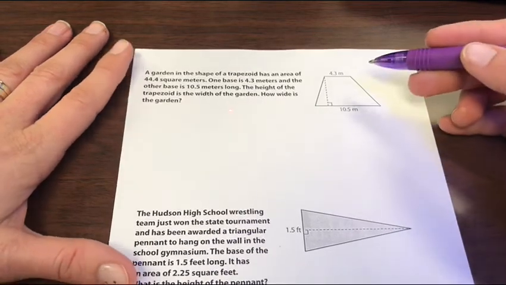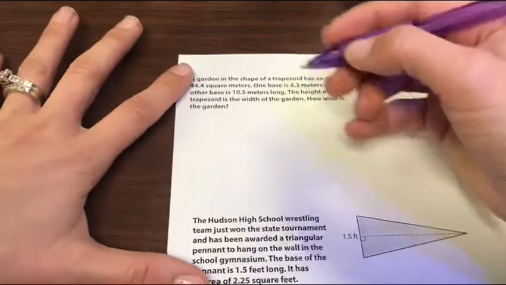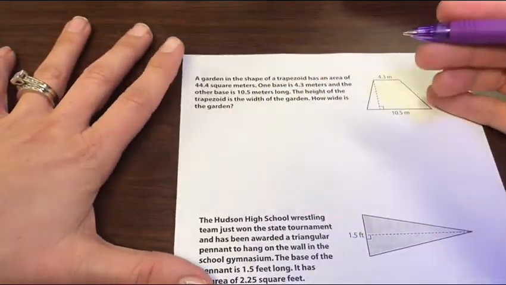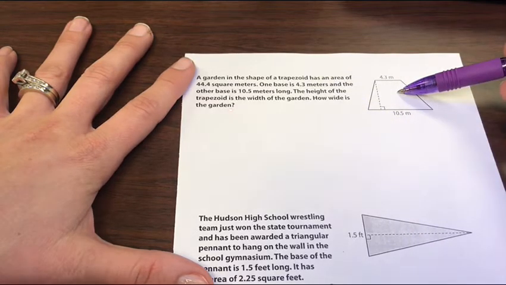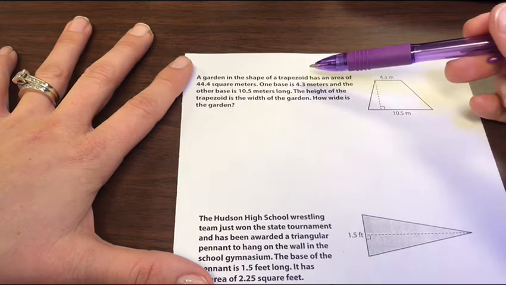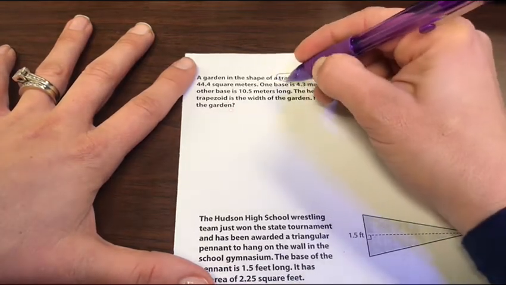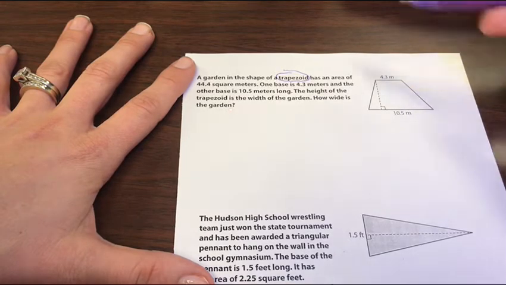So this is like a problem-solving day. They give us all the information that we need to solve this problem. But it's not just finding the area of the trapezoid like we've done this past week. So it says the garden is in the shape of a trapezoid. So that's really important right there. That tells us what shape. They also give us a drawing.